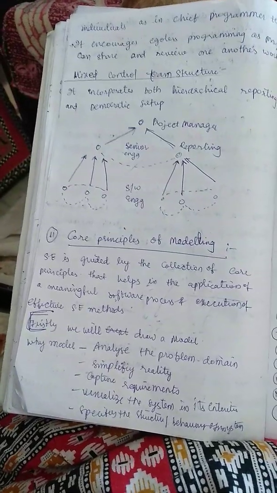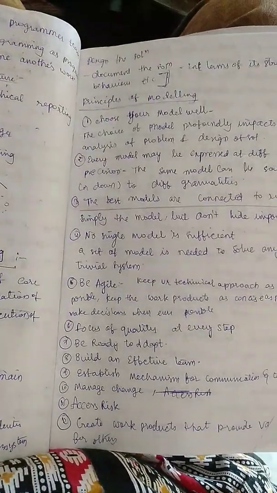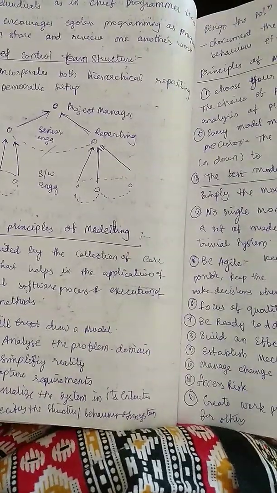Coming to modeling, this is the next chapter. Okay, we are done with unit 1. Next we will go to unit 2.